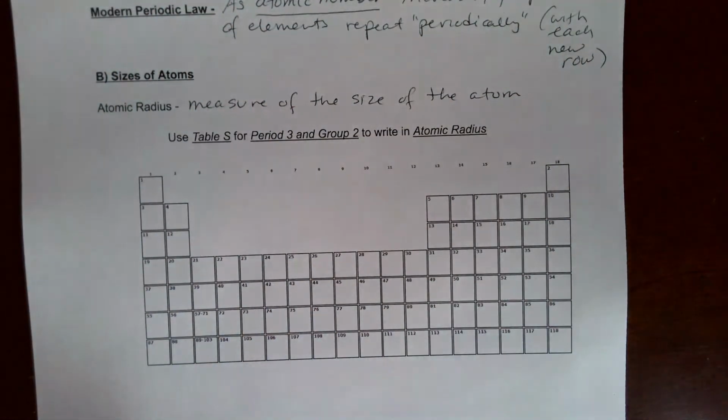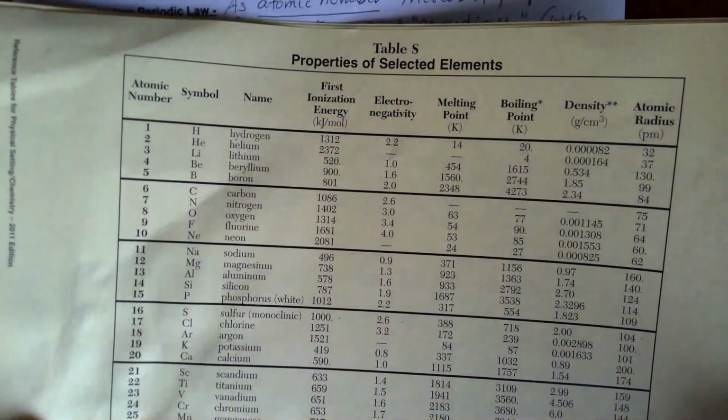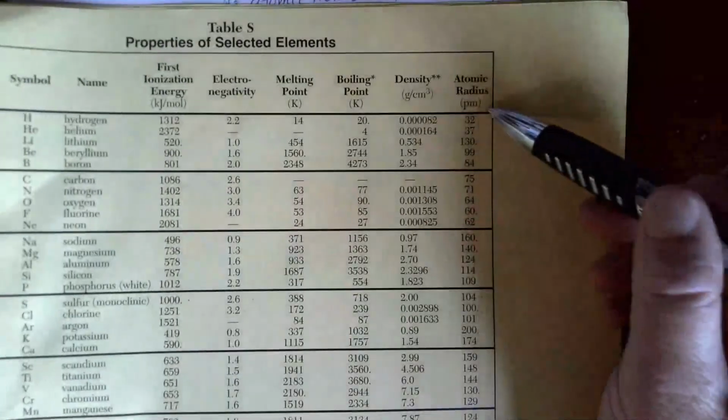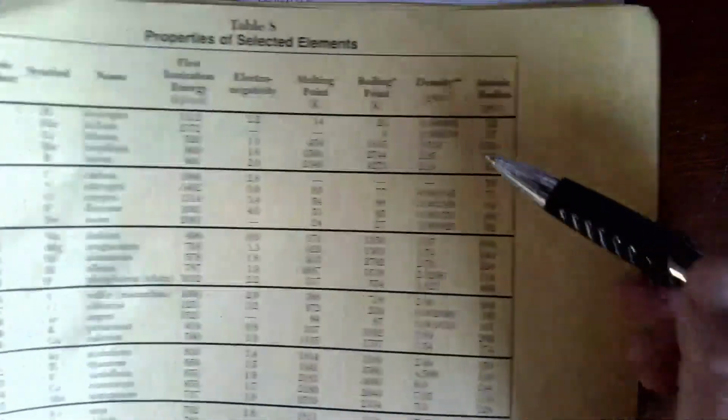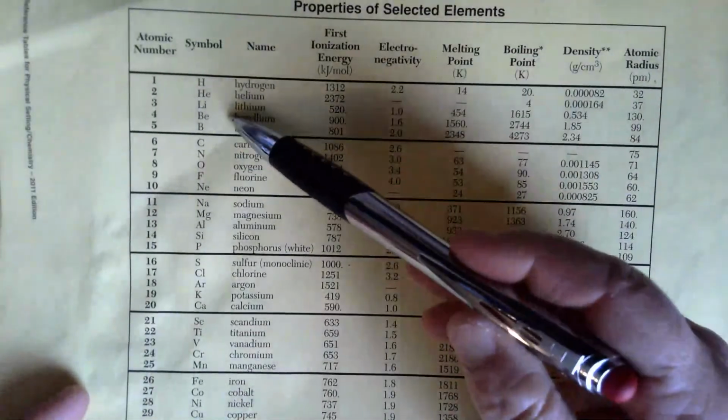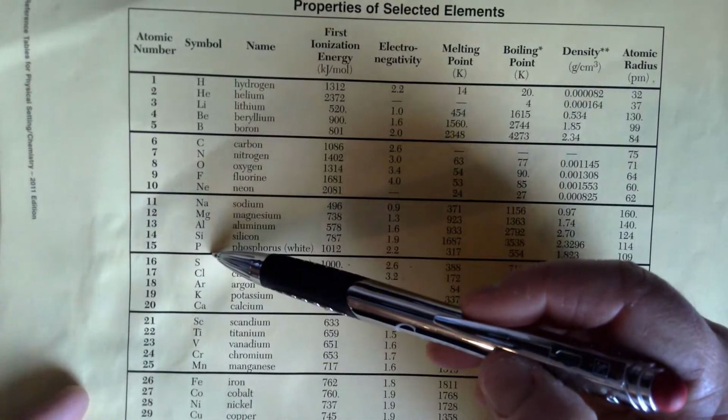Okay. So what we are going to do is consult reference table S, and we are going to find atomic radius. The atomic radius is listed in picometers, and we're going to look up the atomic radii for these various elements.